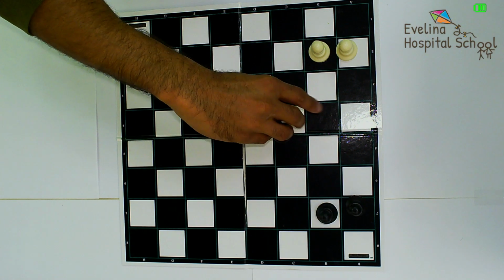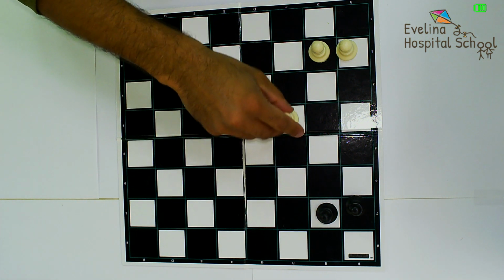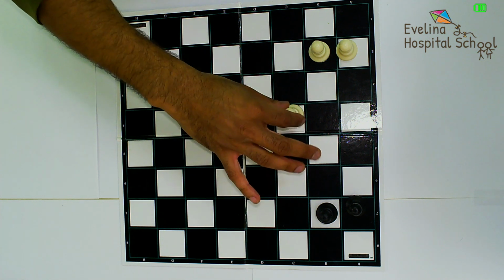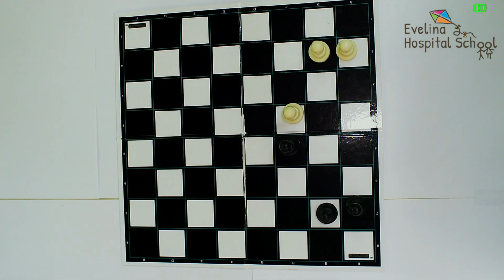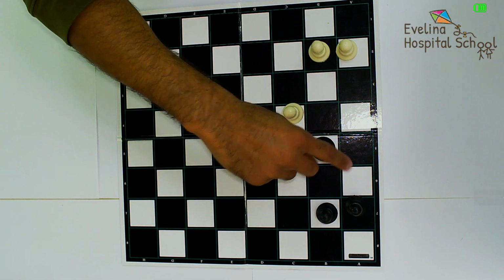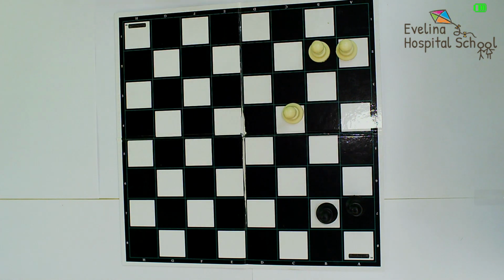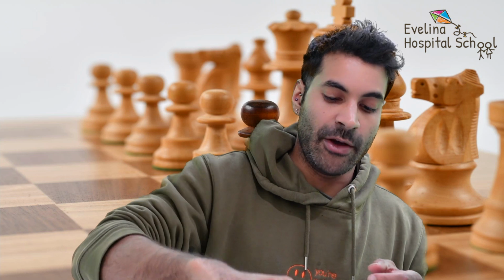You might think that this makes sense, that I can take this piece. However, when you are taking any piece with a pawn, so it could be a piece we haven't even looked at yet, such as a rook, the way that the pawn takes is actually forwards to the side. And what we call that is forwards diagonal. So I will show you that now.